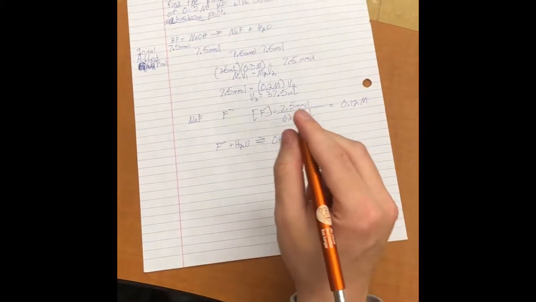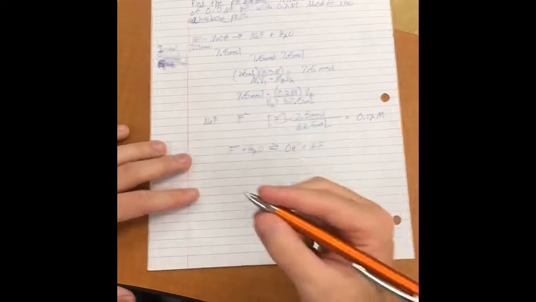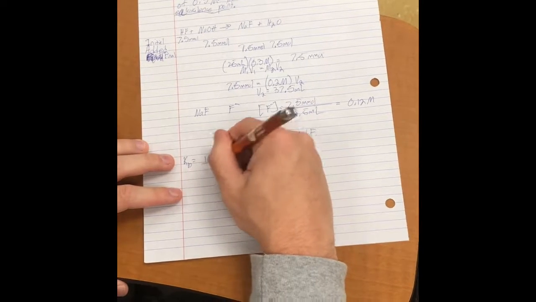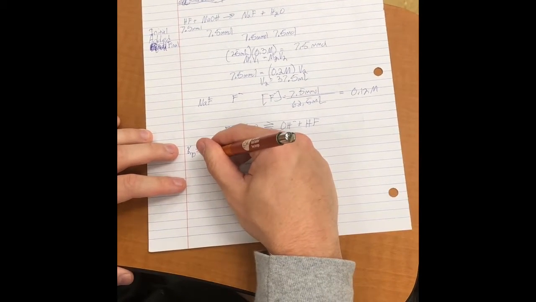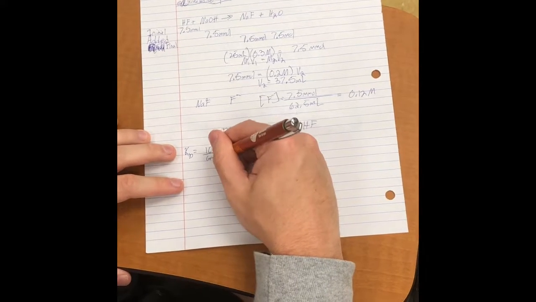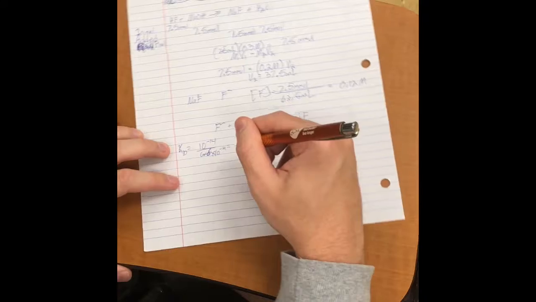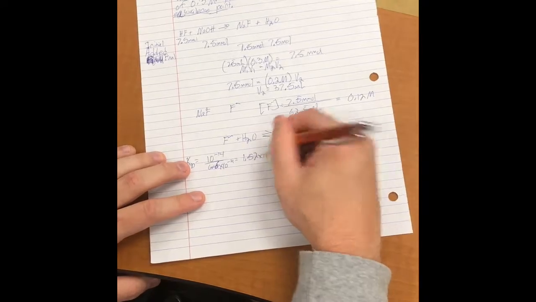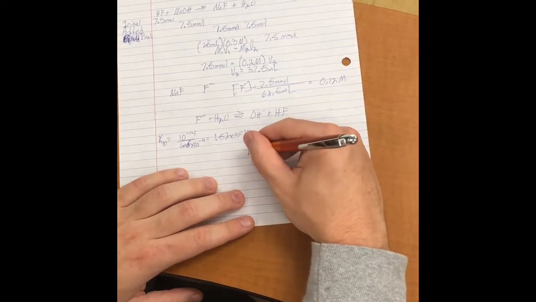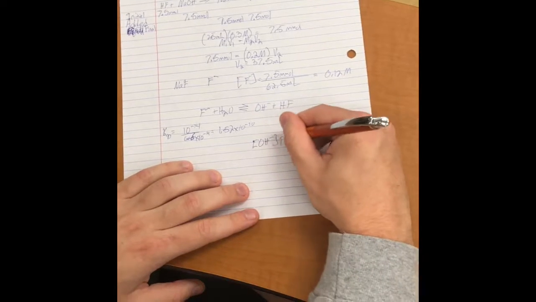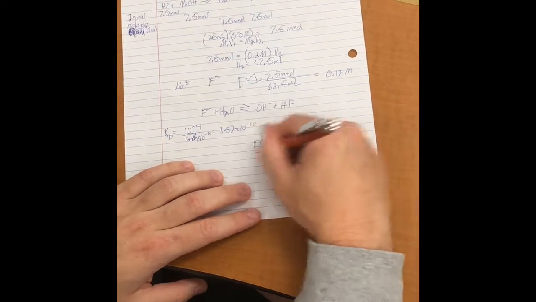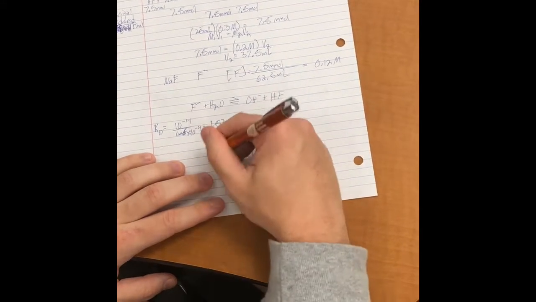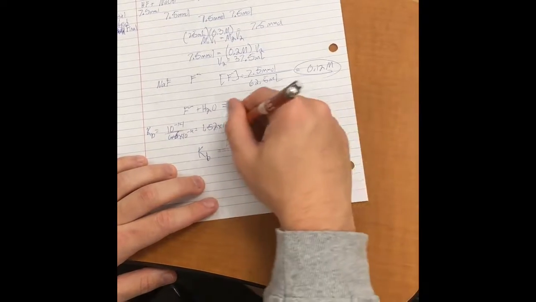We were given the acid dissociation constant, but now we can find the base dissociation constant based on that. Kw divided by Ka, 10 to the negative 14 over 6.6 times 10 to the negative 4, which gives us 1.52 times 10 to the negative 10 for our Kb. So now using the equilibrium expression, OH minus times HF divided by our F minus to start is equal to Kb. Just plug our variables in here and here.